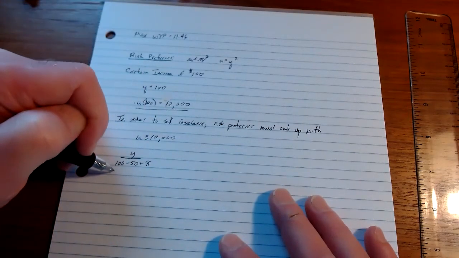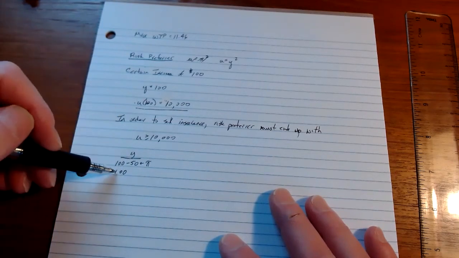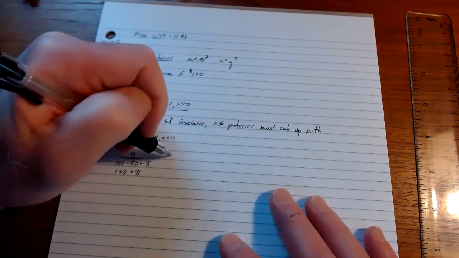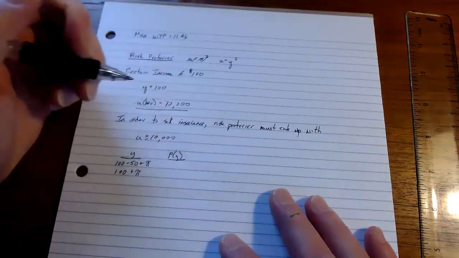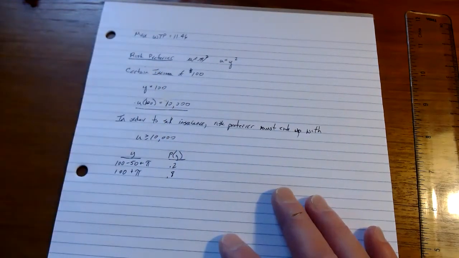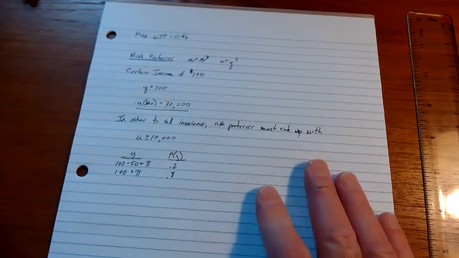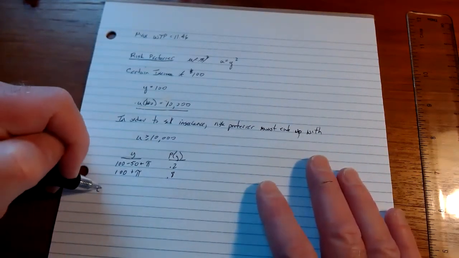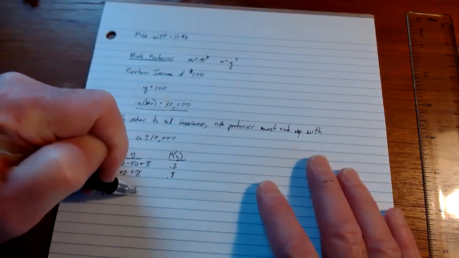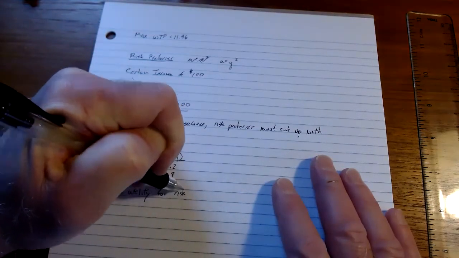If there's no loss, then the risk preferrer, the insurer, keeps their $100 and the premium. And the probabilities associated with that are 0.2 and 0.8. Okay. So what's the expected utility for the risk preferrer?